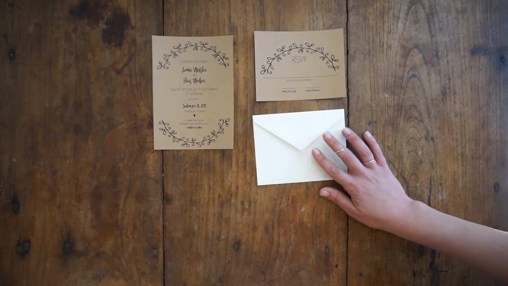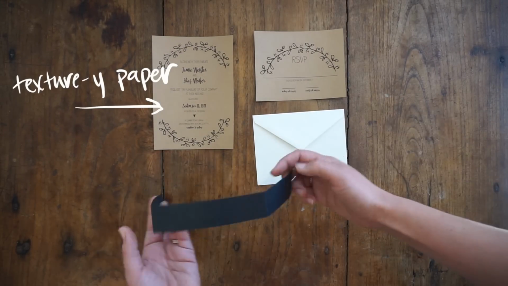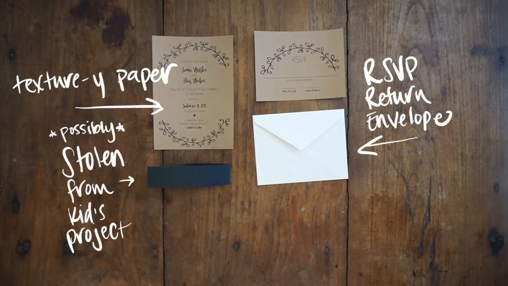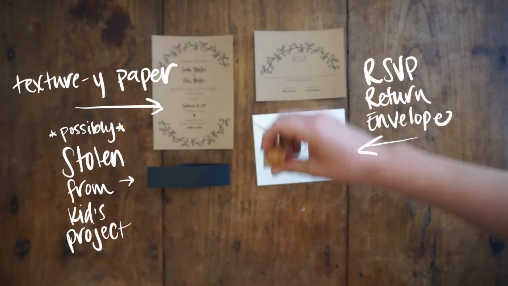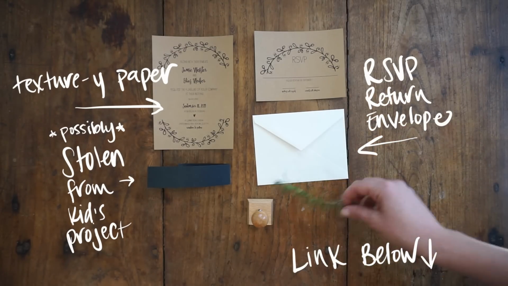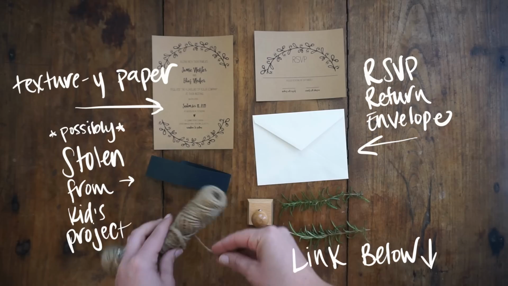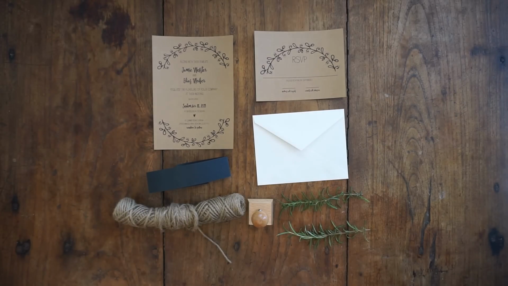So there you go. For our second invitation, we're going a lot more rustic with it, y'all. I used a craft paper, grabbed an ivory return envelope, a little black belly band, and a cute custom stamp that I actually got on Etsy for our wedding. A couple of sprigs of rosemary, and of course, some twine. Because we couldn't call it rustic without some twine, now could we?